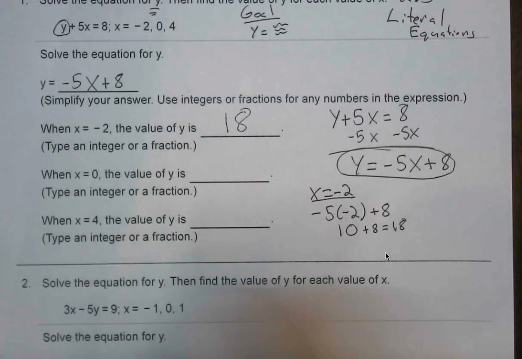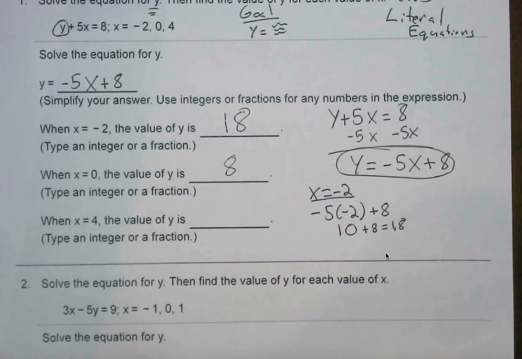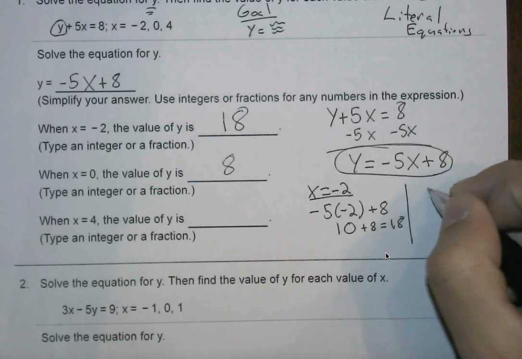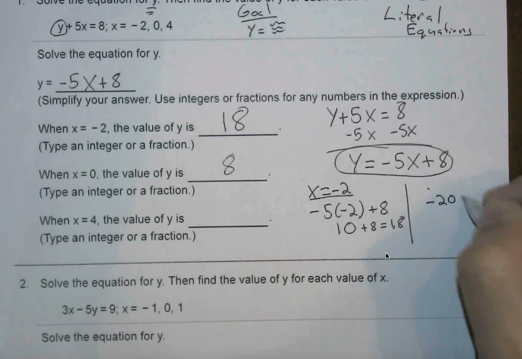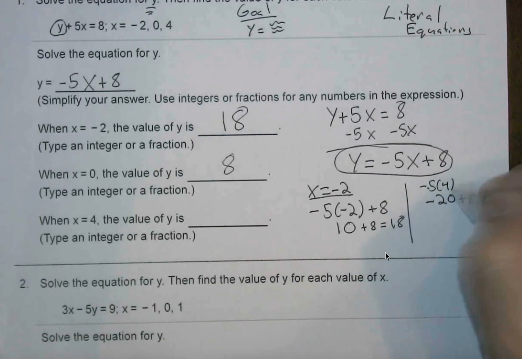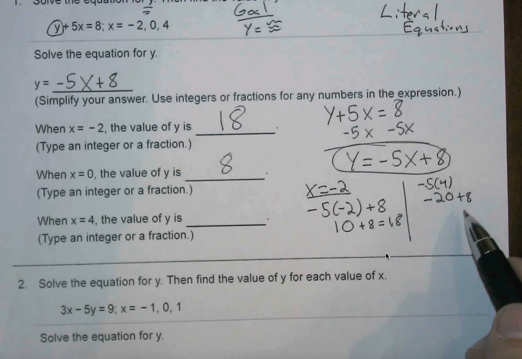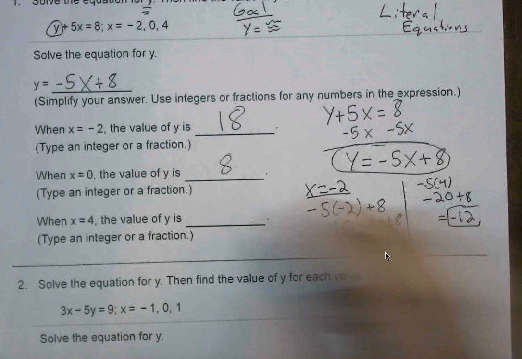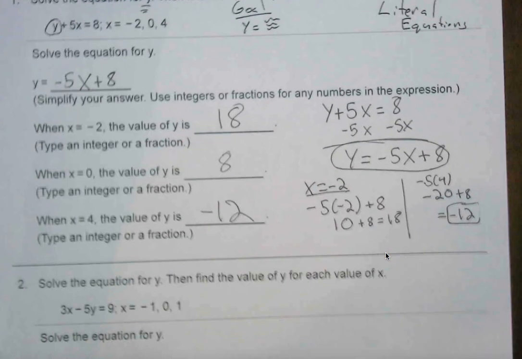If x was 0, the outcome would be 8. If x was 4, this would be negative 20 plus 8, because you're taking the product of negative 5 and 4. Negative 20 plus 8 gets you negative 12. There you go. That's the first one.